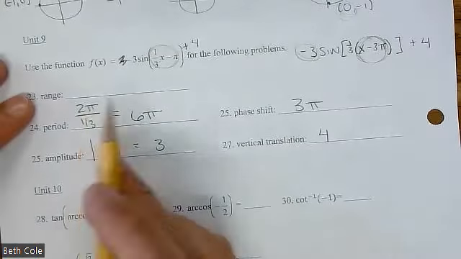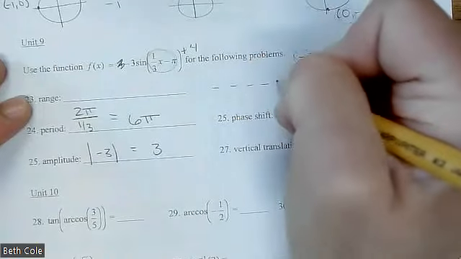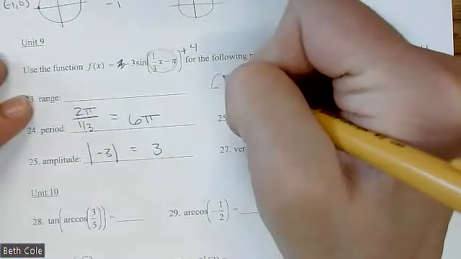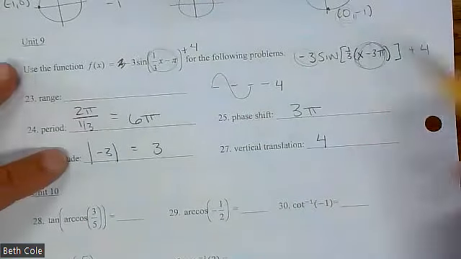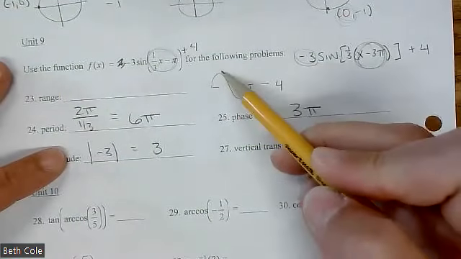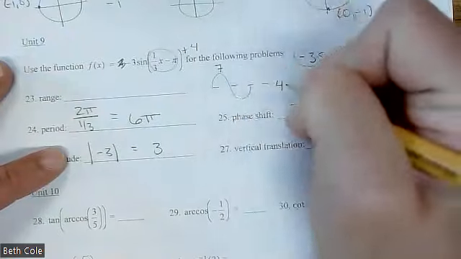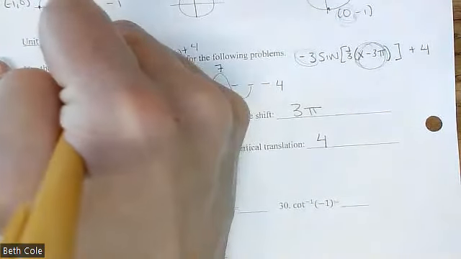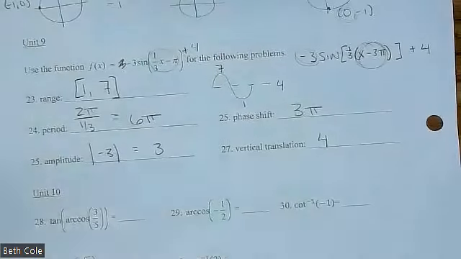So let's go back to the range. Your center line is at 4, since that's where it got shifted to. And your amplitude is 3. So you take 4 and you add 3 and you subtract 3. So from 1 to 7. So you figure out where that center is. Do you remember the word problems we did with those? Like the temperature that goes up and down? Yeah. And the Ferris wheel that goes up and down?